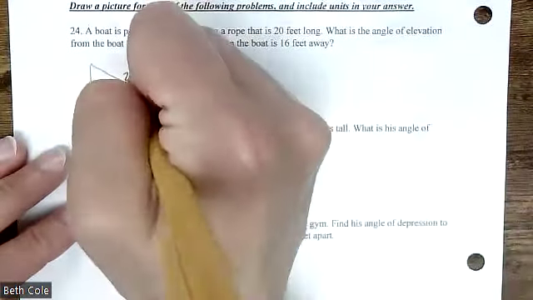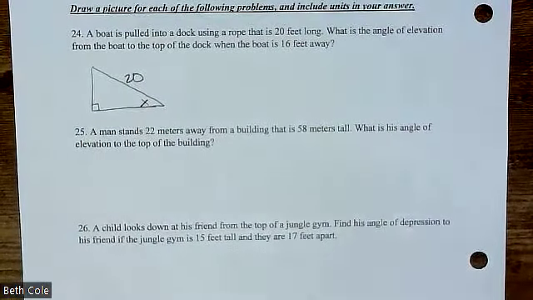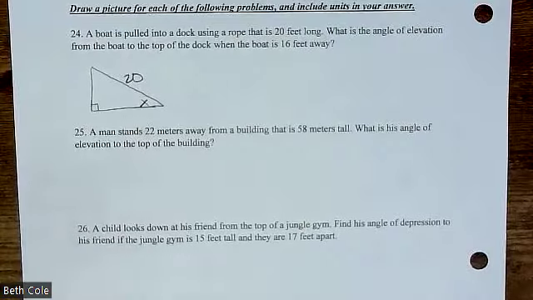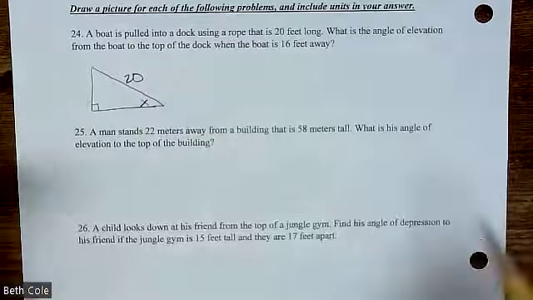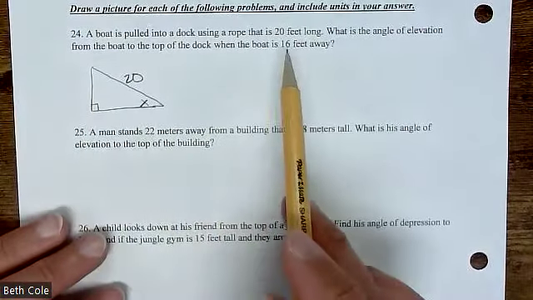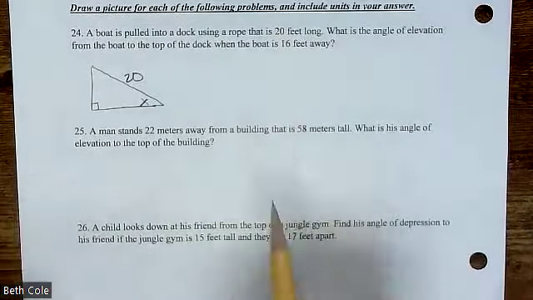What is the angle of elevation? All these are going to be asking for the angle, which means your units are degrees. And it seems like a tiny thing to put that little degree symbol in, but that's your units. I will take off half a point if you don't put that, so still put that. And the boat is 16 feet away from the dock. So where does the 16 go?